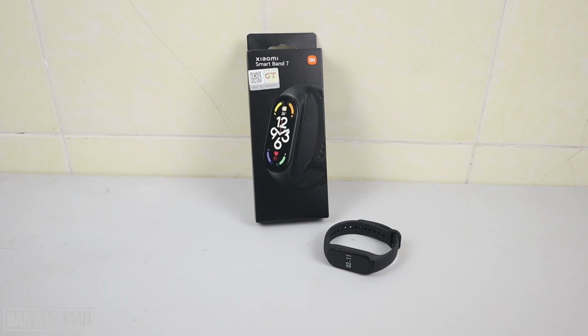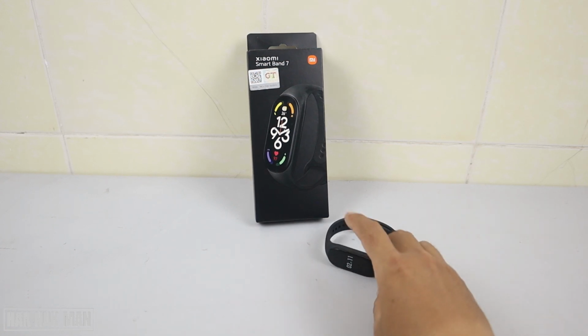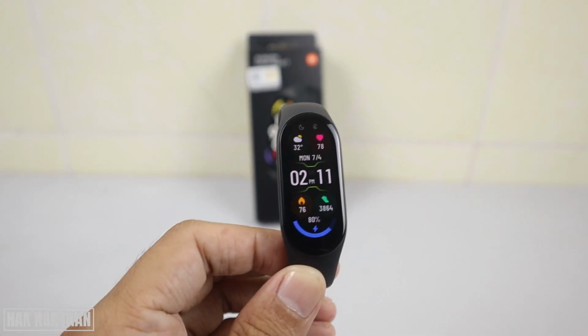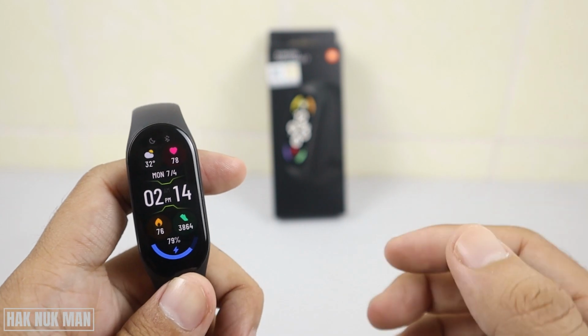Okay, good evening everyone, and in today's video I'm going to show you how you can change the language on your Xiaomi Smart Band 7. To do that, you only need to operate on your Band 7 screen.